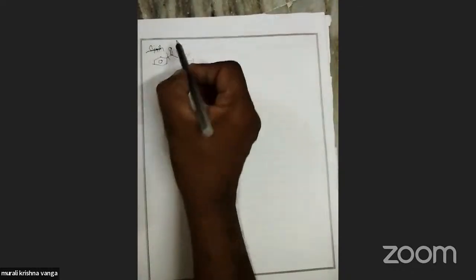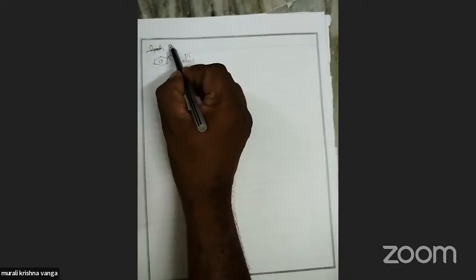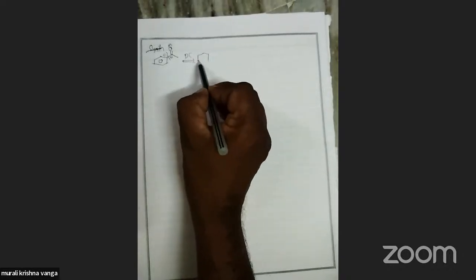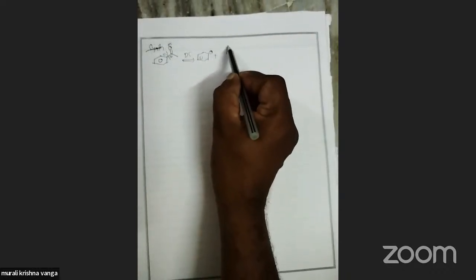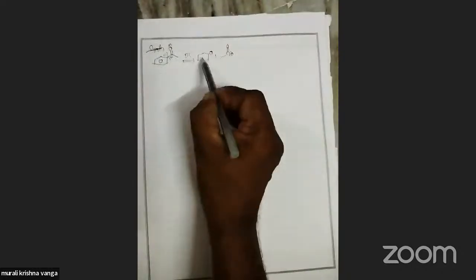Benzene gets a negative charge, and the carbonyl, C double bond O, gets a positive charge. These are the synthons. Synthons are the charged fragments obtained in the disconnection of bonds in the target molecule.